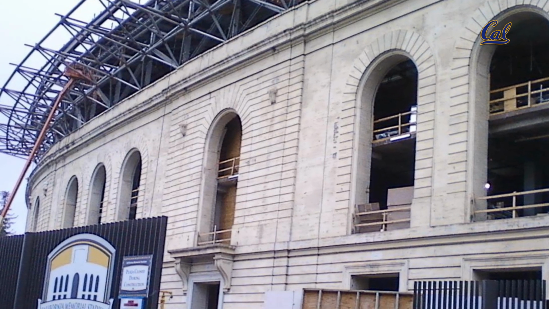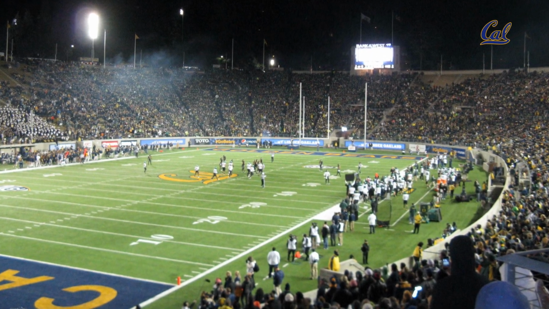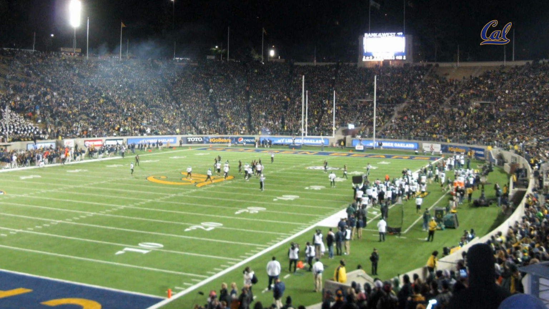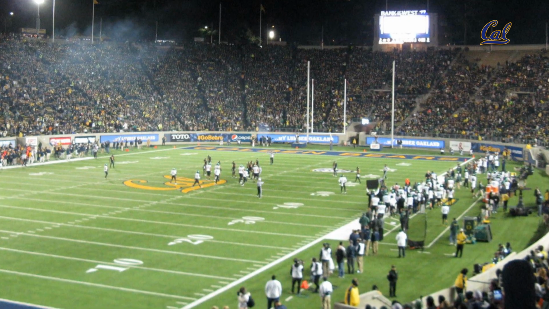And with that, let's start the tour. Cal Memorial Stadium opened up way back in 1923 with a capacity of 75,000. The current capacity today is lower at 63,000.